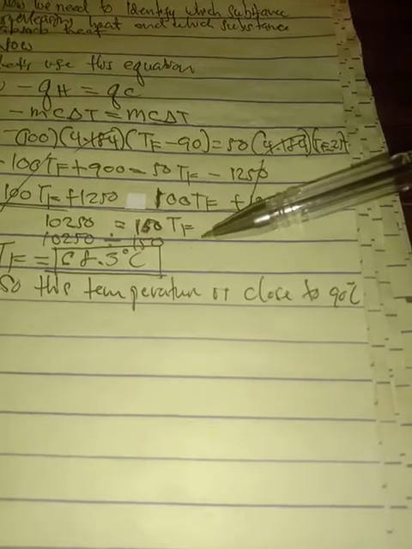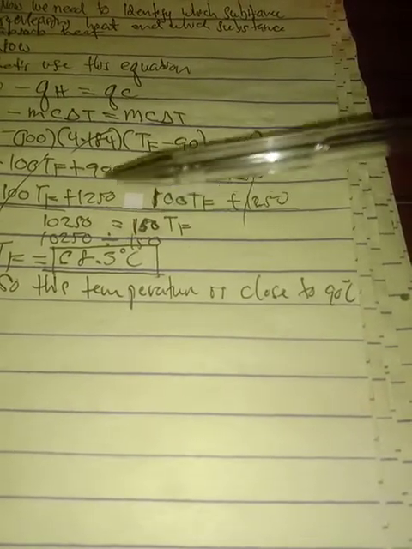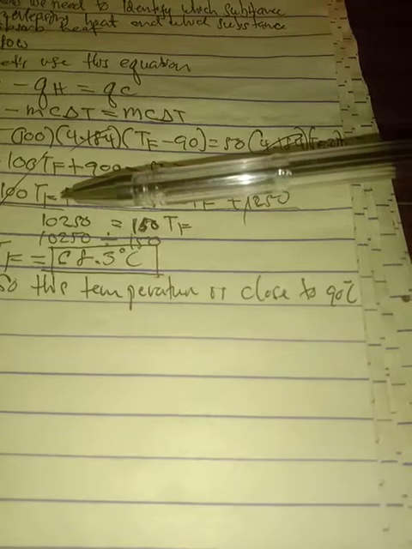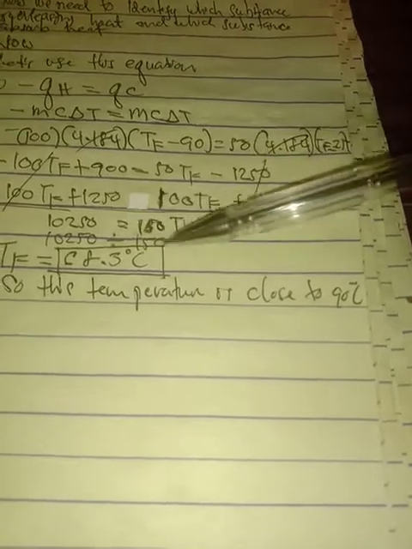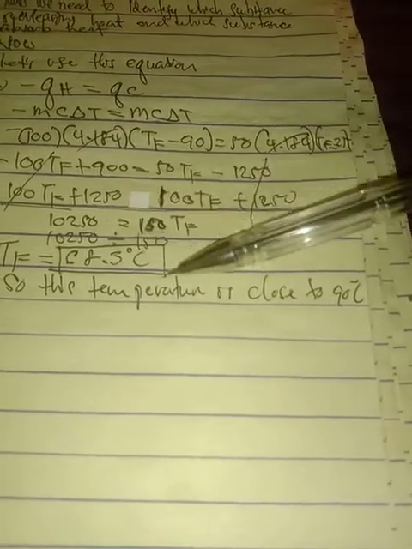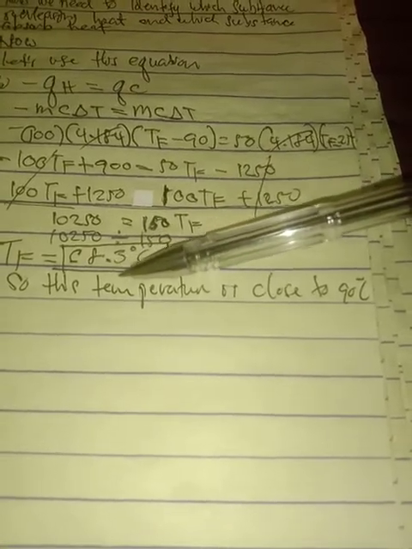So now we are going to divide. 10,250 divided by 150, so the result is 68.3 degrees Celsius.